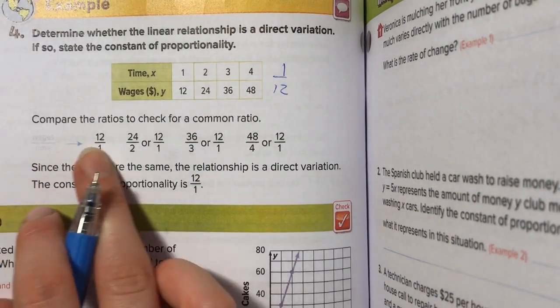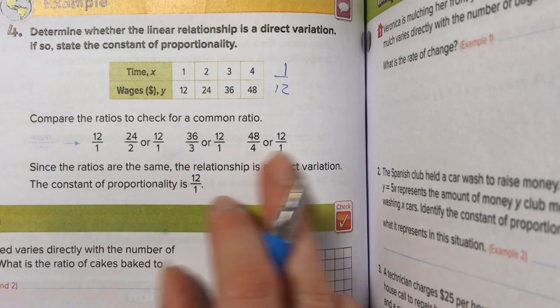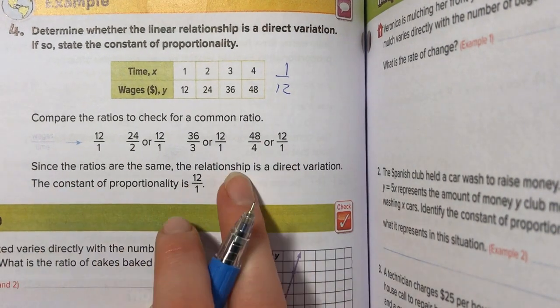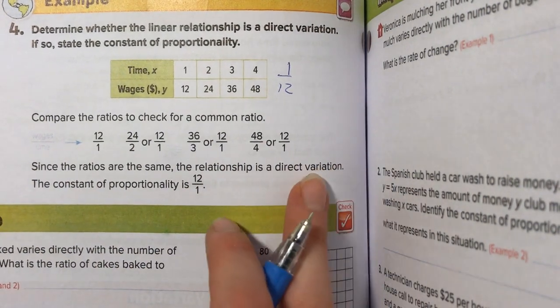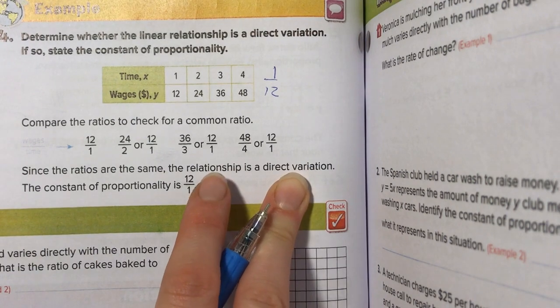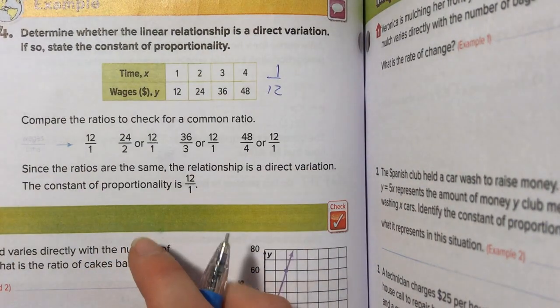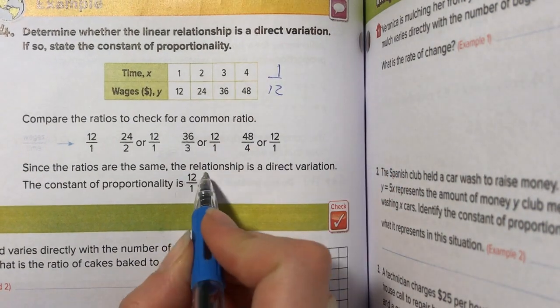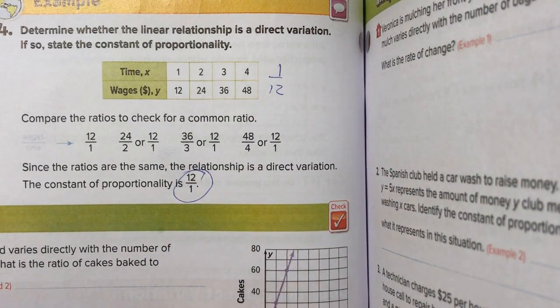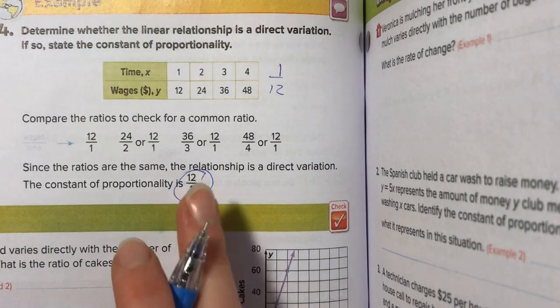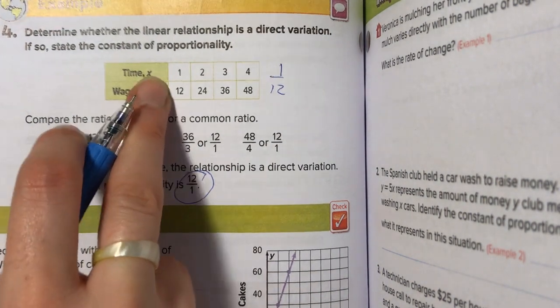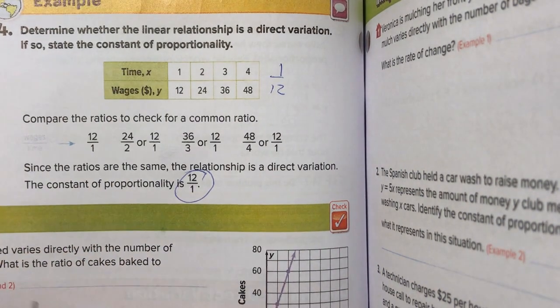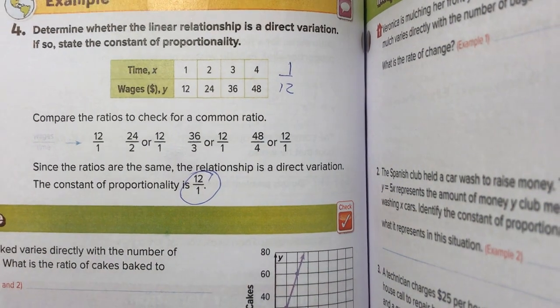Compare the ratios. Yep, they all have the same simplest form. So they are proportional. And what's the constant? Well, the constant is 12 over 1, or 1 over 12. It's going up by $12 per x hours. Okay, great.